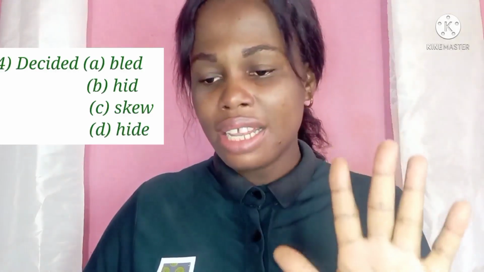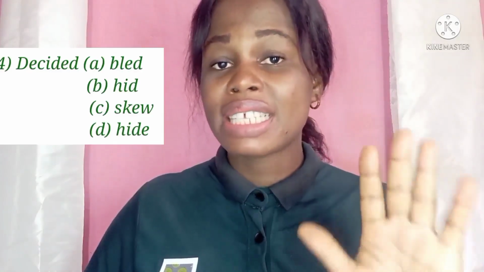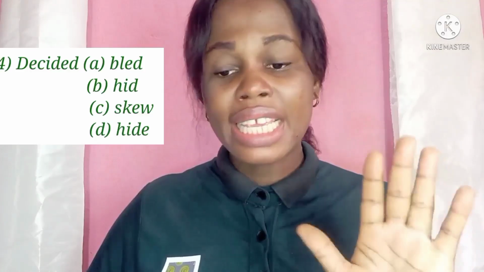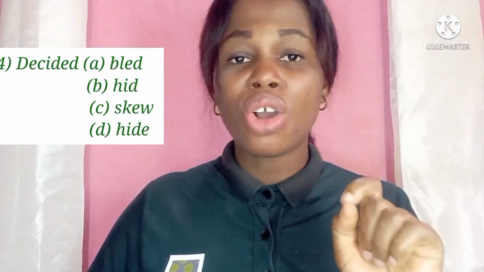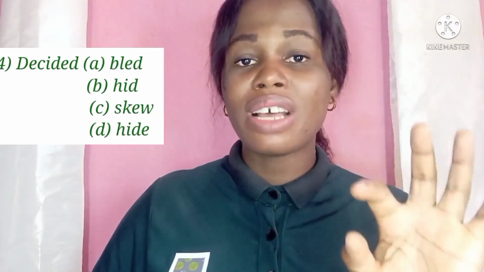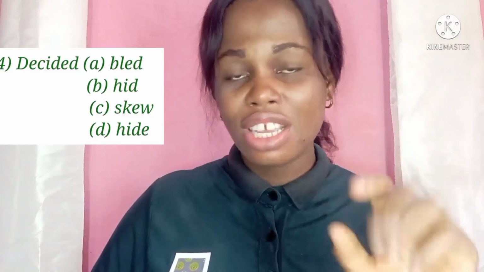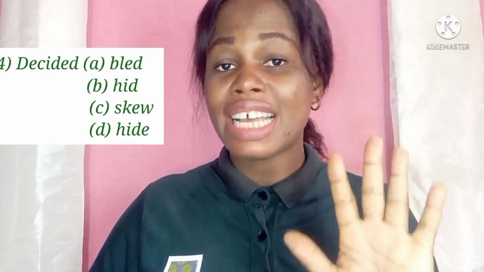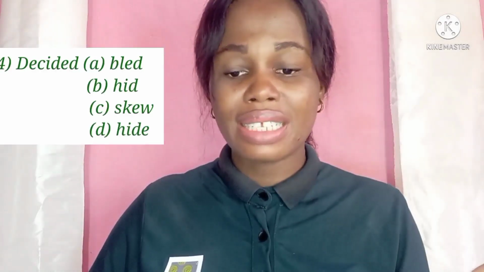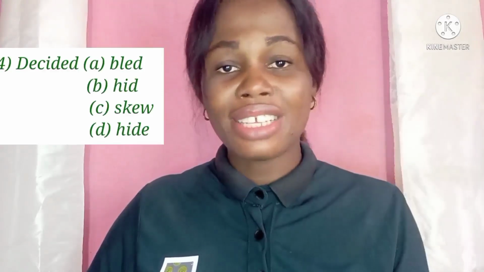Now, let's look at option A. Bled is not the correct answer. Option B, hid. Hid is the correct answer. The id in hid is pronounced id, and the ed in decided is also pronounced id. So option B is the correct answer. Option C, skew. Skew is not the correct answer. It doesn't have id. And D, hide. Hide is not the correct answer.